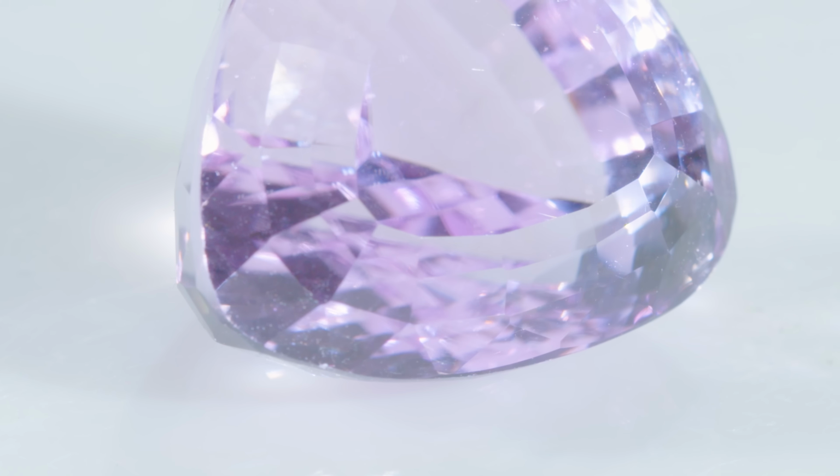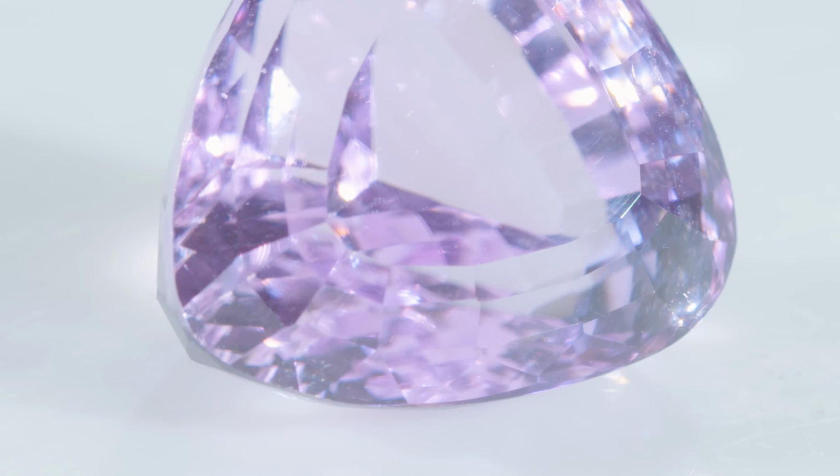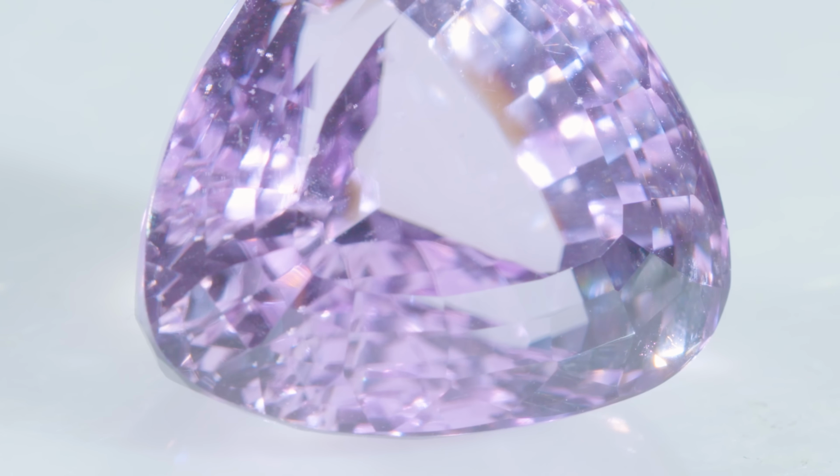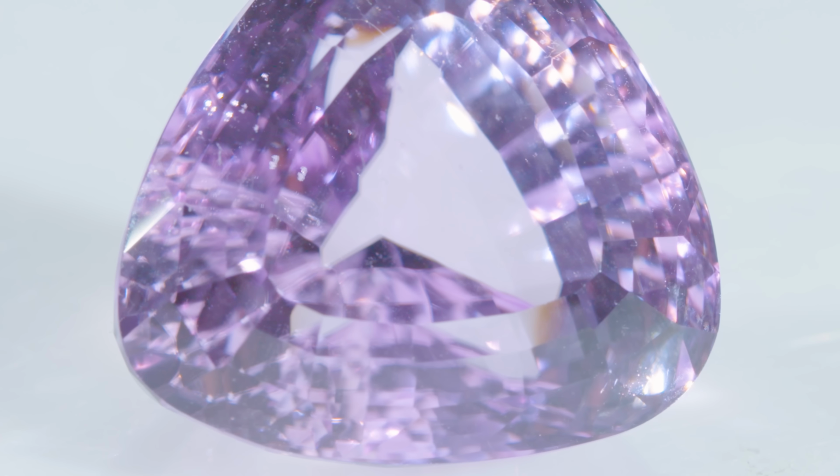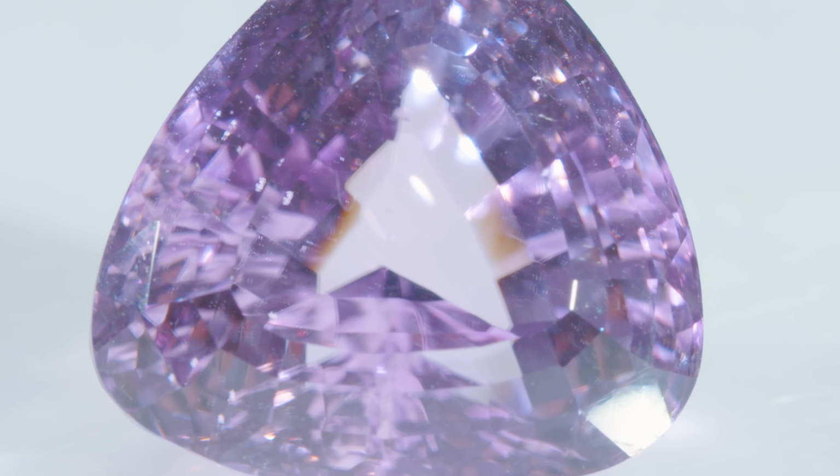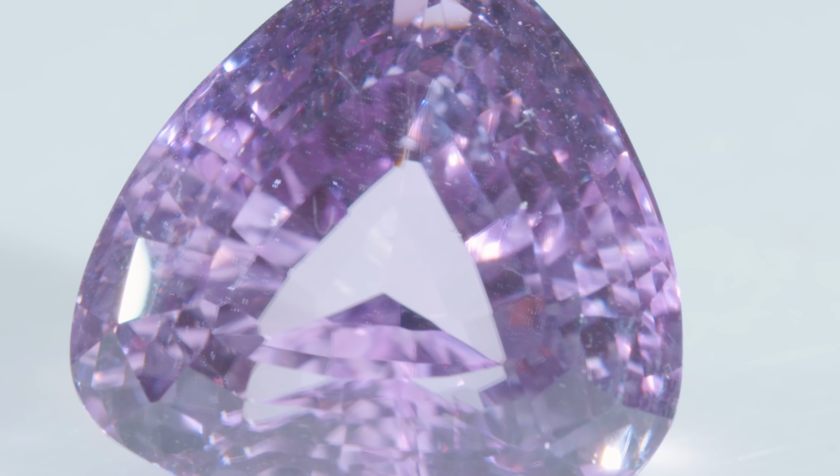For the size and for the color, kunzite is actually relatively affordable. Sometimes you look at these big gemstones and you think they're going to be five or six digits. Well, that's not really the case with kunzite.